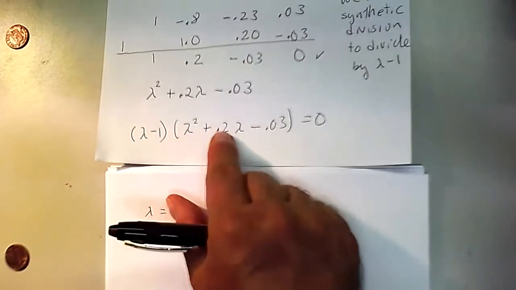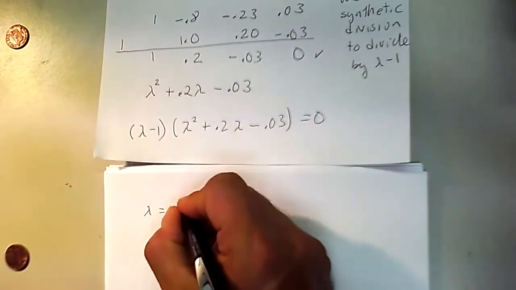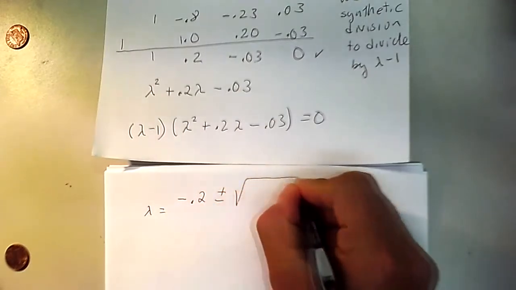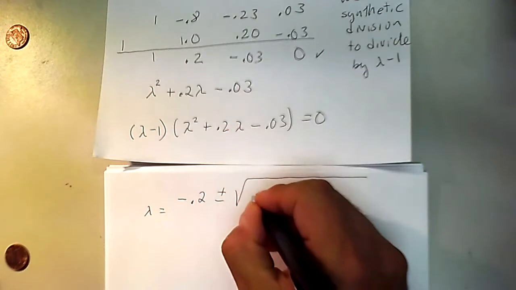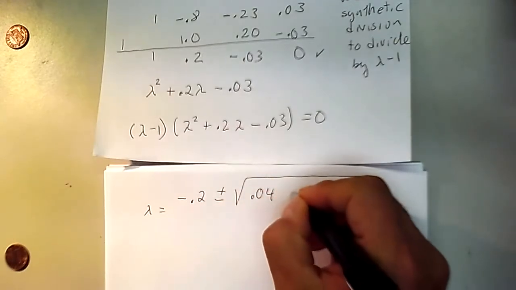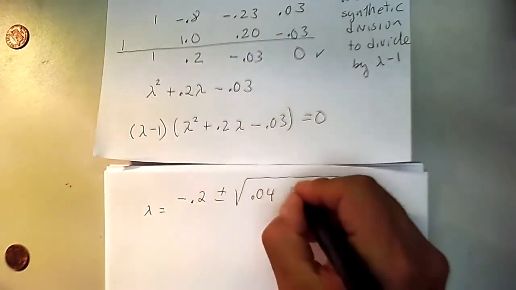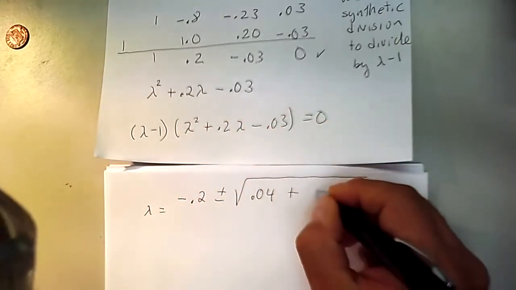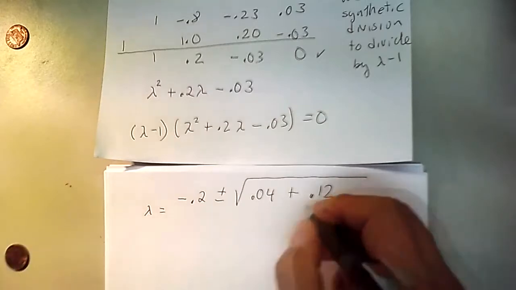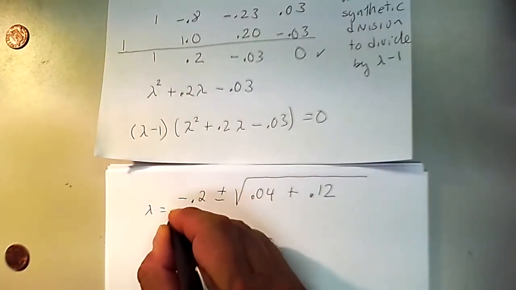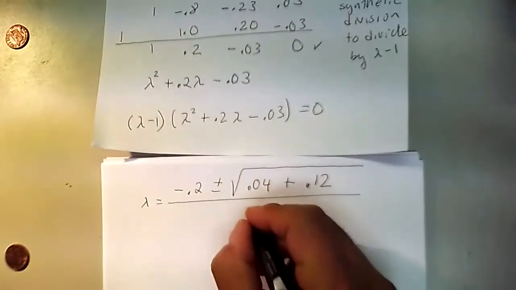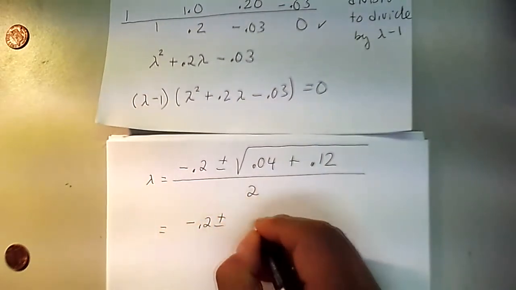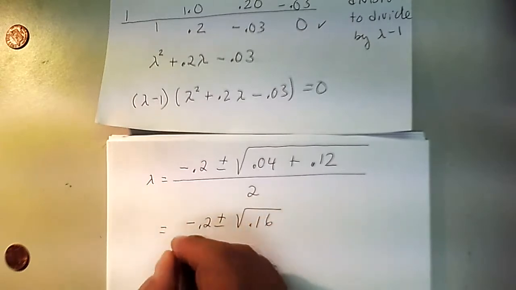So remember, this is A, B, C. So the opposite is negative 0.2 plus or minus the square root of this guy squared, which is 0.04, minus 4 times, but then there's another minus here, so that is really plus 4 times A, which is 1, times C, so that is 0.12, all of it over 2A, so that is just 2.